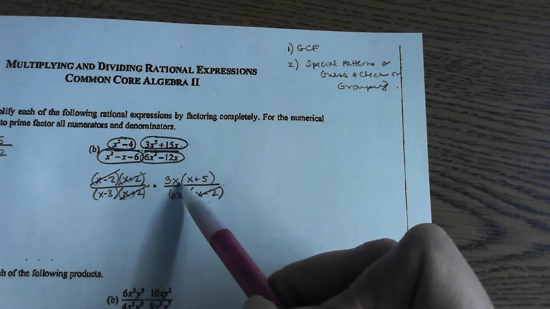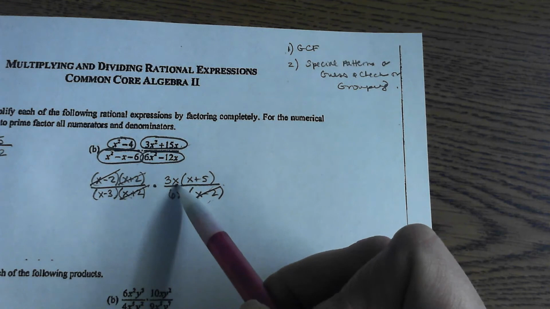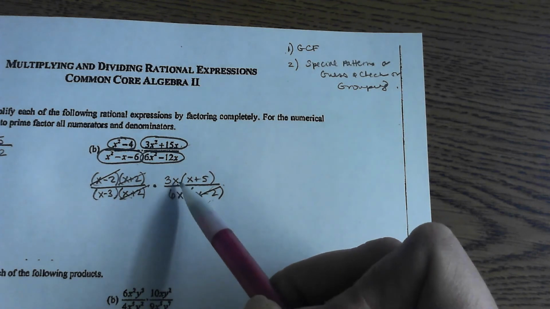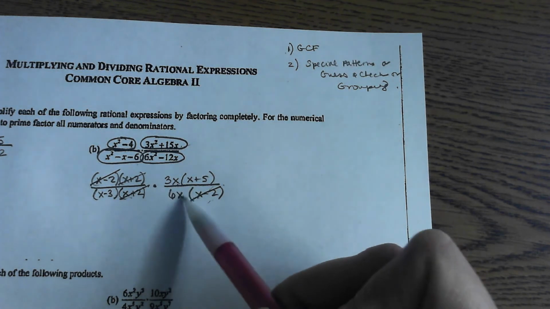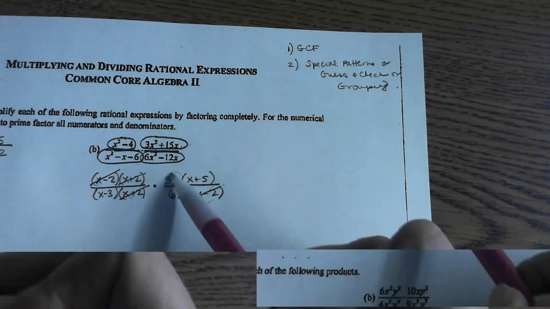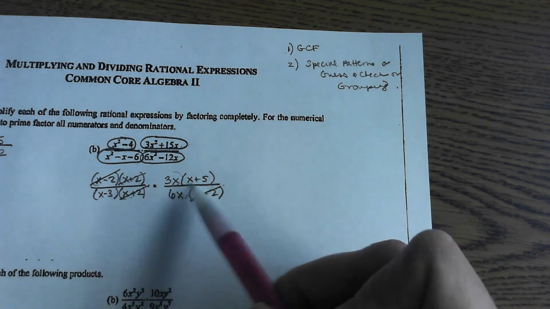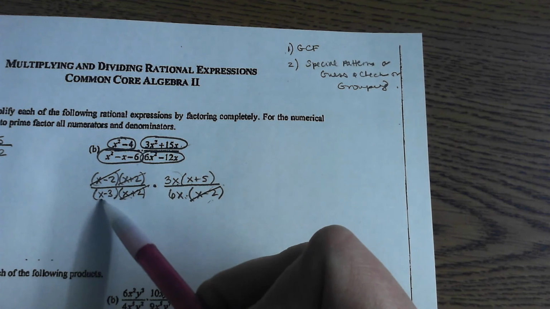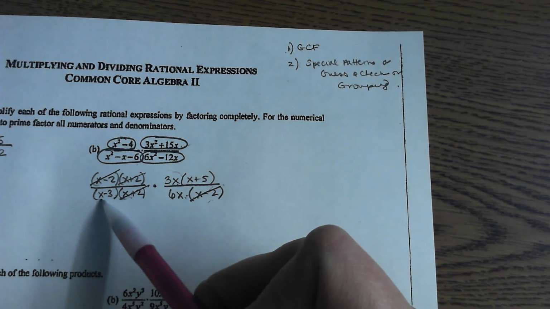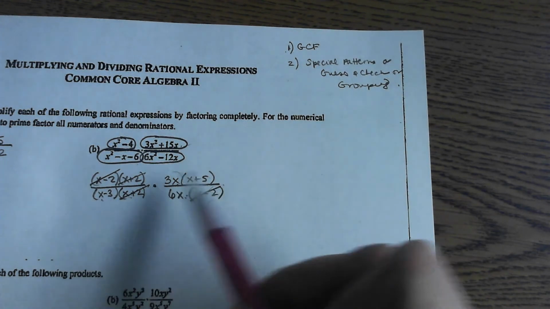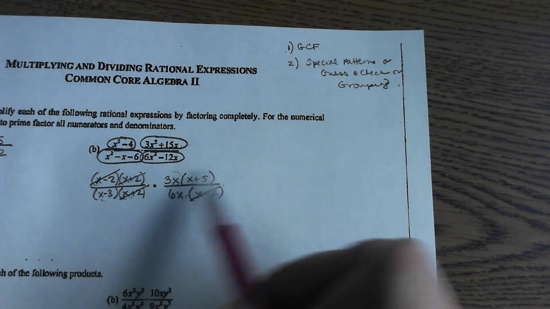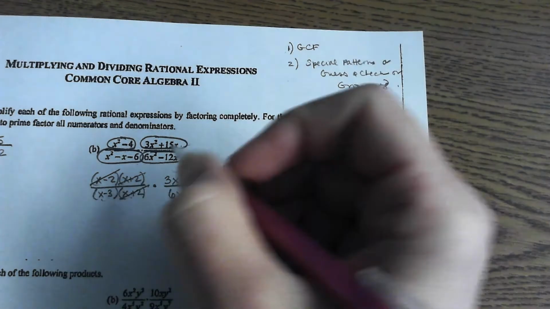This x is not part of a binomial. Do we see that? So this x and this x, which are not parts of binomials, they're part of a monomial, and that's fine. They can be canceled, whereas this x and this x absolutely cannot be canceled. Is that clear? This x is part of a binomial, this x is part of a binomial. They cannot be canceled, but these x's can be.